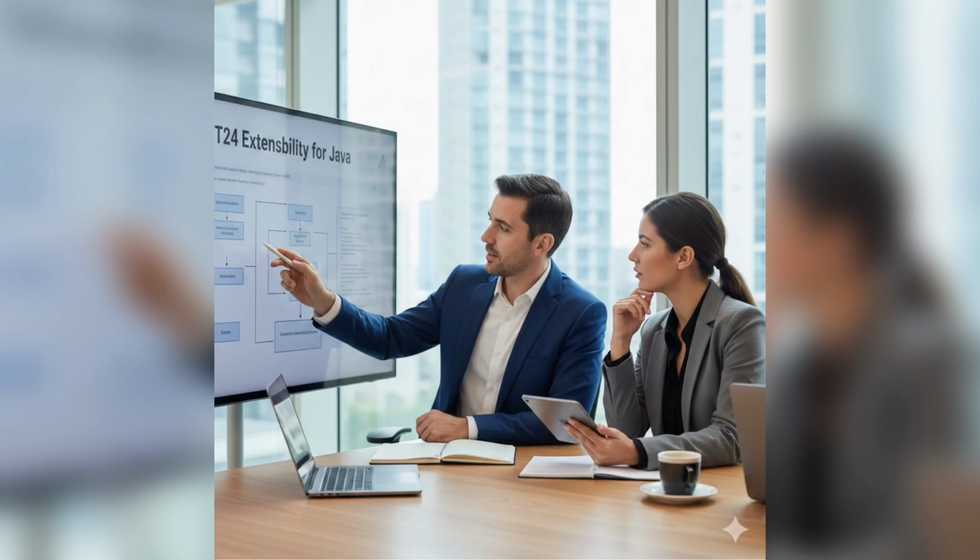And every time you tab out of a field, the .validate hook fires. This is for checking that specific field in isolation. Is the date valid? Is the amount positive? That kind of thing. And then the big moment.